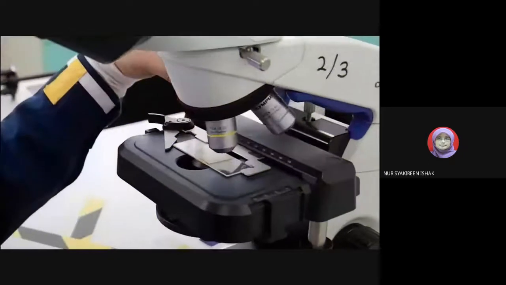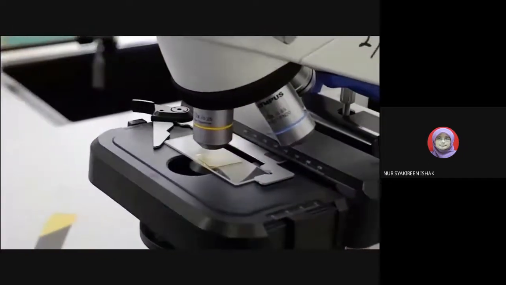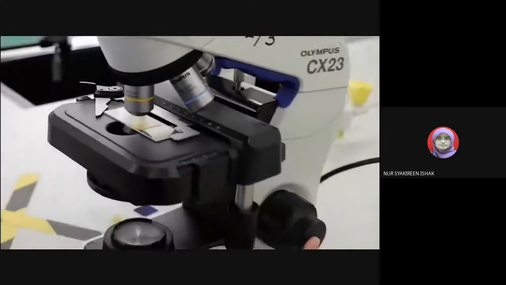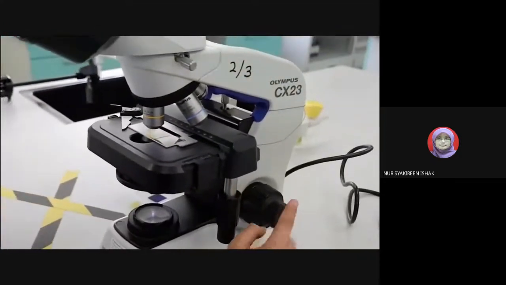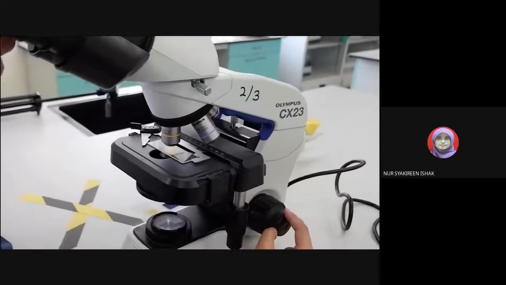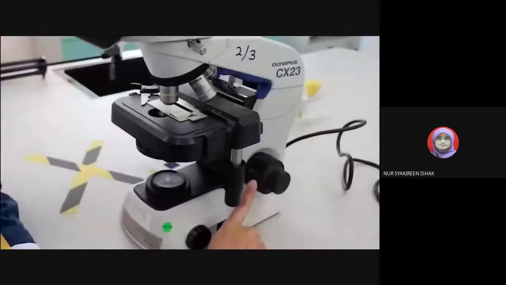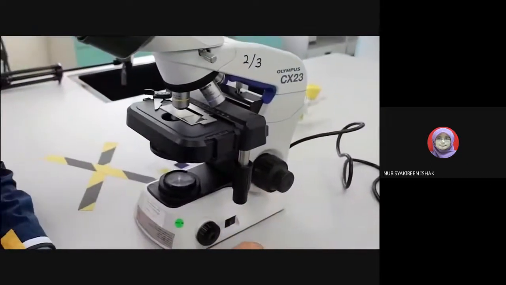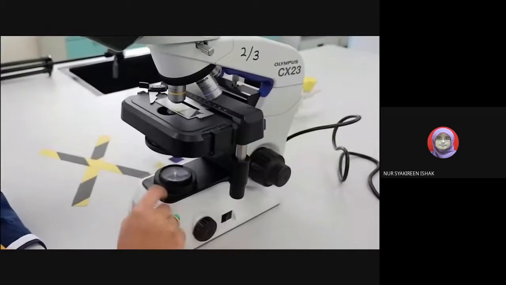Change to the next objective lens. Once the 10 times objective lens is clicked, adjust the sharpness and clarity using only the fine focus knob. Please remember that at this point, you cannot use the coarse knob. You need to adjust the condenser and light intensity until the image is clear and bright. This is what you will see under the microscope at 100 times magnification.